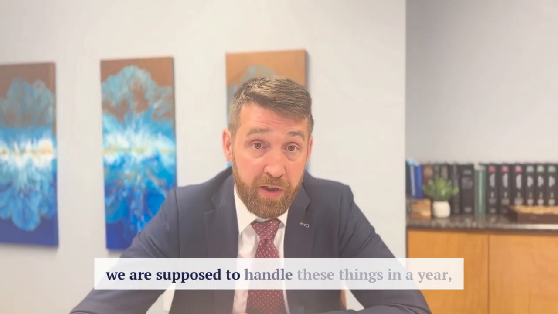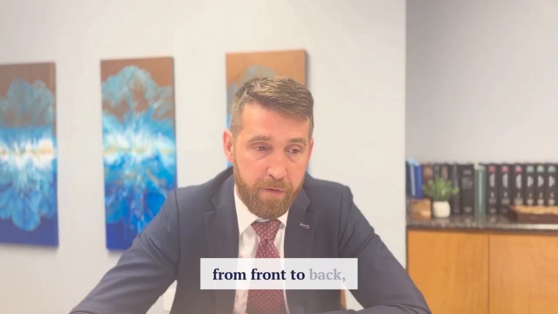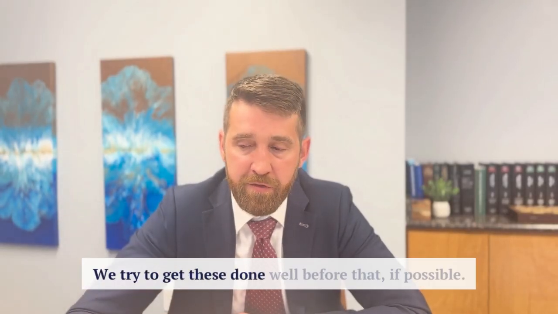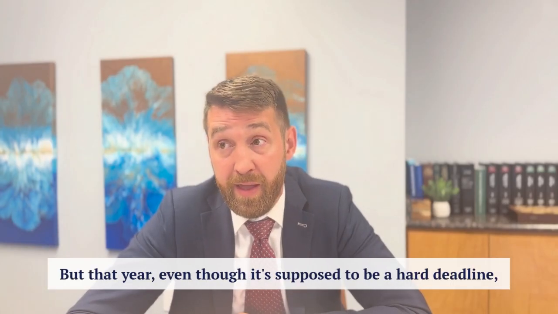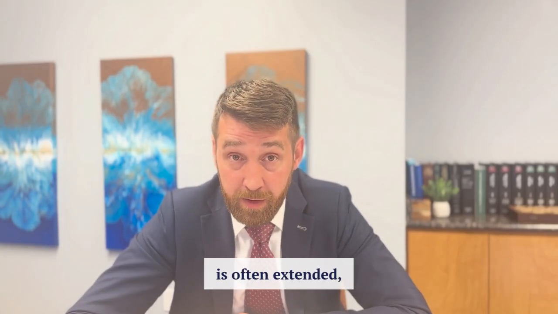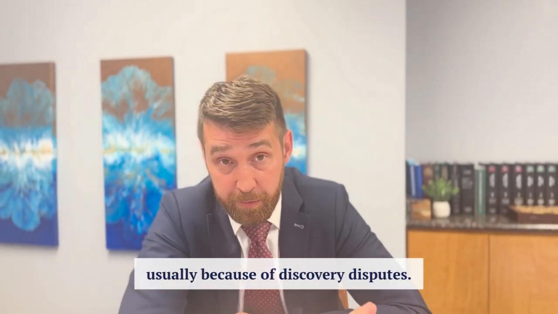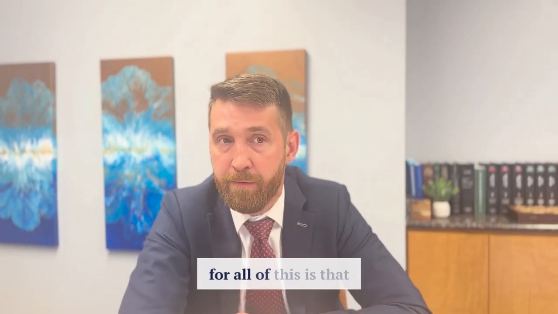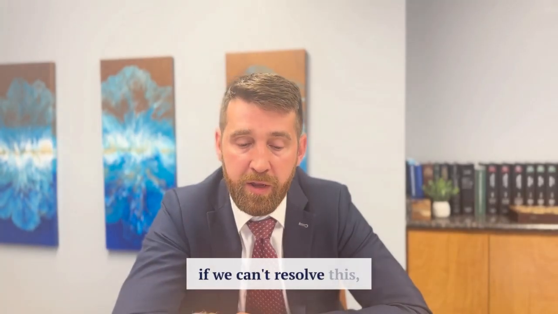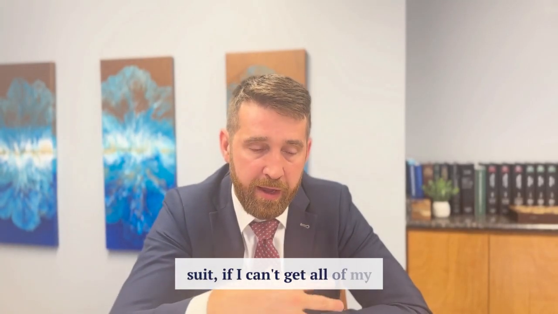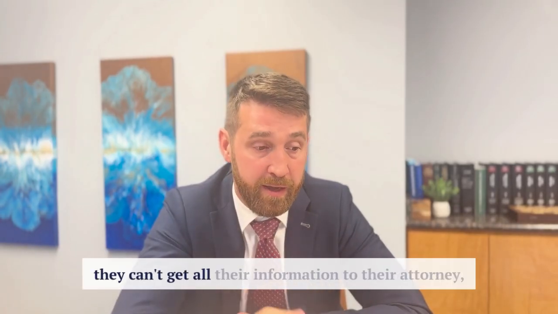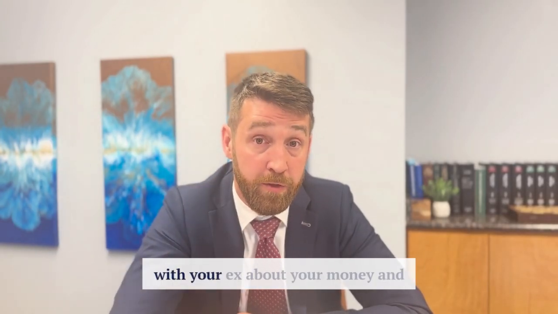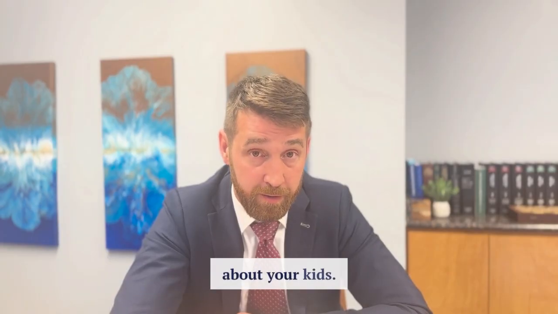In general, we are supposed to handle these things in a year, from front to back, from the beginning of the complaint to an actual trial. We try to get these done well before that, if possible, but that year, even though it's supposed to be a hard deadline, is often extended, usually because of discovery disputes, but it can be for other things, just for scheduling, et cetera. You should have that in the back of your mind for all of this: if we can't resolve this suit, if I can't get all of my information to my attorney, they can't get all their information to their attorney, you're looking at least a year fighting with your ex about your money and about your kids. That's your timeline.